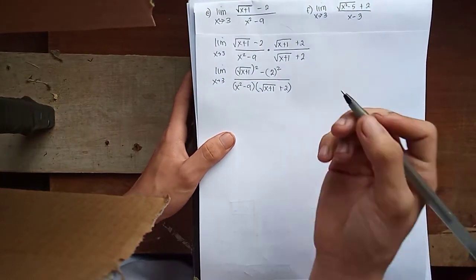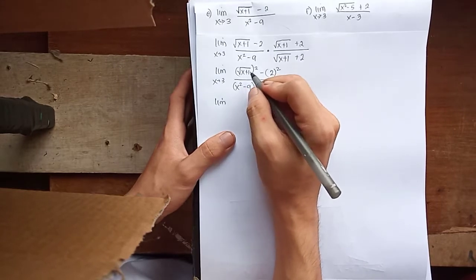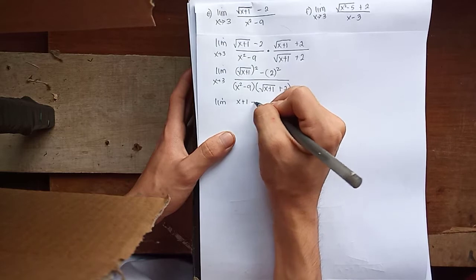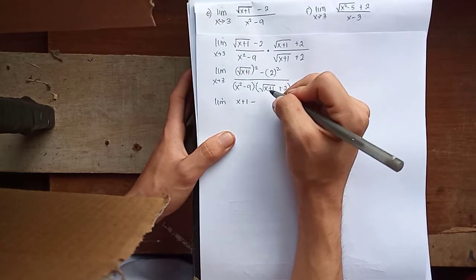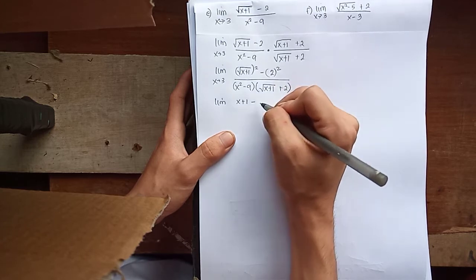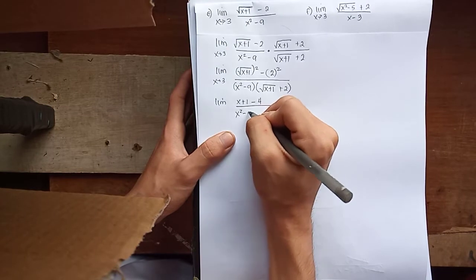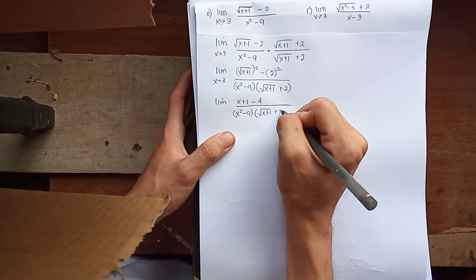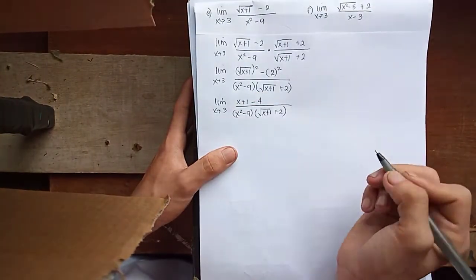Okay, now, simplifying those, we have the square root of x plus 1 squared, that is x plus 1, minus 2 squared is 4, all over x squared minus 9 times square root of x plus 1 plus 2, as x approaches 3.